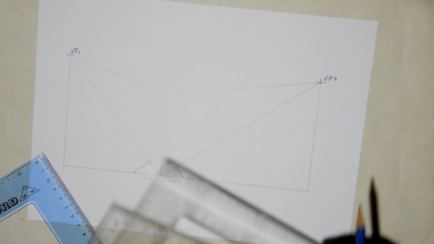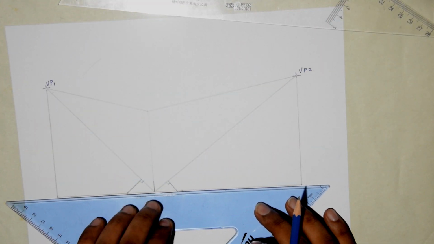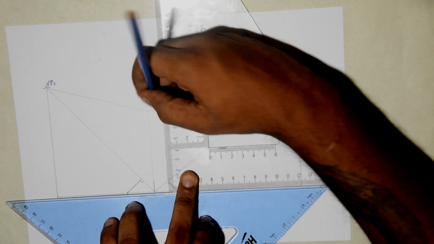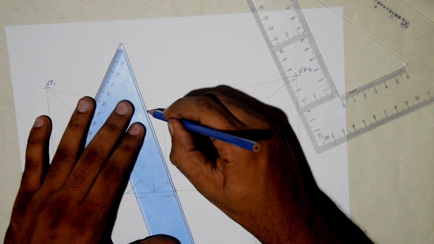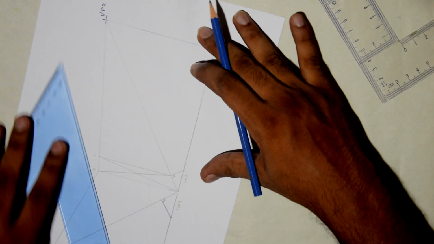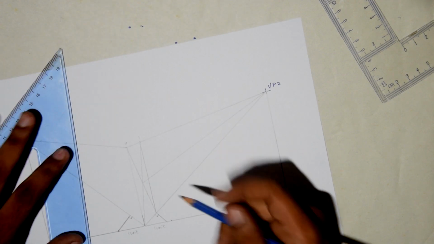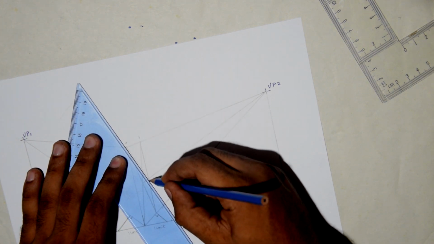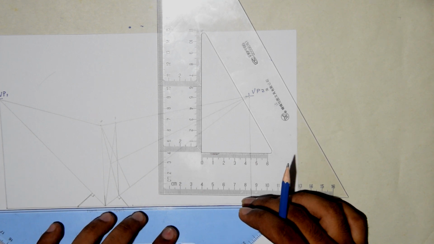Draw the vertical lines. For this exercise, I will find the midpoint by drawing a cross inside the first unit. Connect the midpoint to the vanishing point. Let's find the second unit by connecting the tip of unit 0 to the midpoint of unit 1. Draw a vertical line and repeat the same procedure to find the third unit.